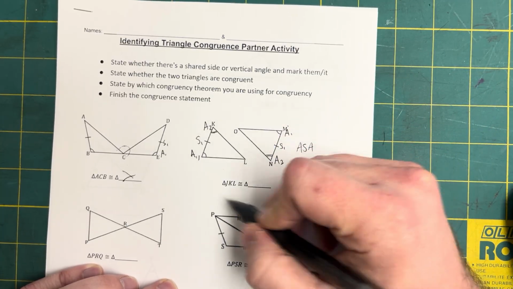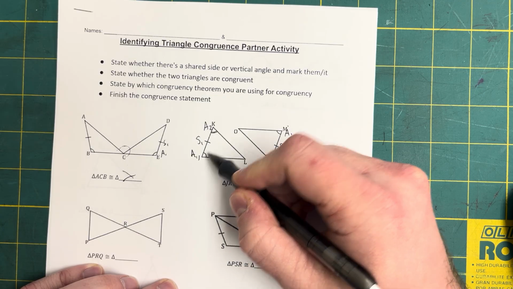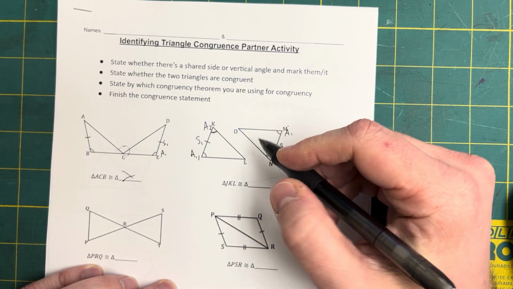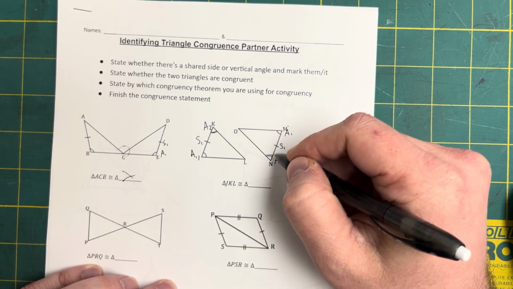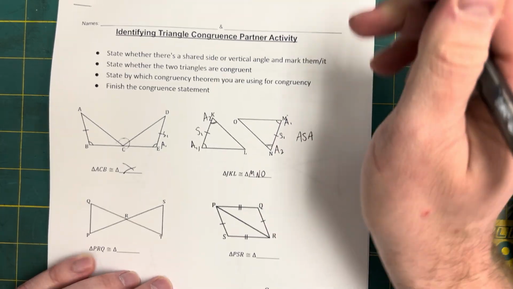And so if I'm going to name these triangles correctly, let's see, JKL. J has my single, K has my double. So I'll need to go single, then double. So M, N, and then O is the last letter.